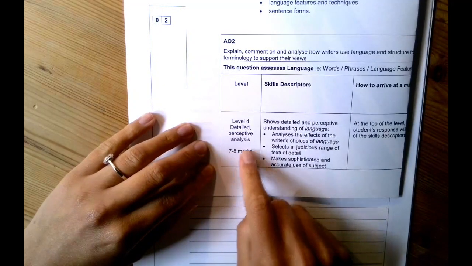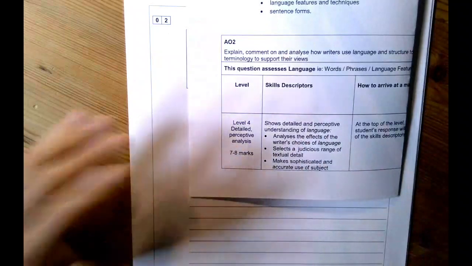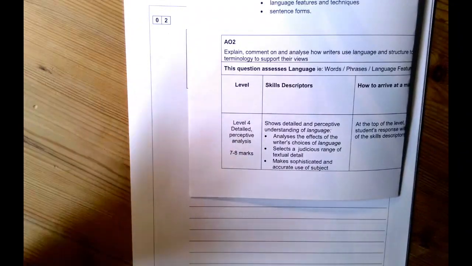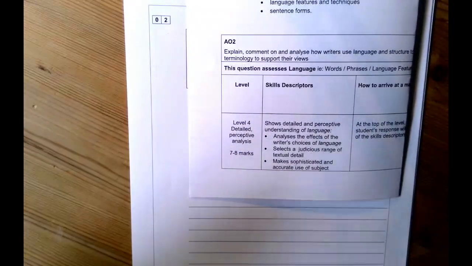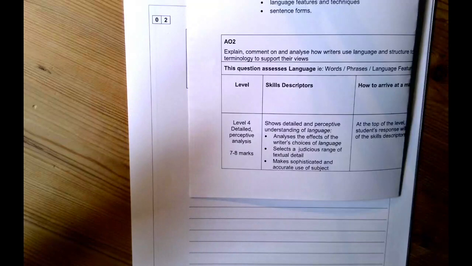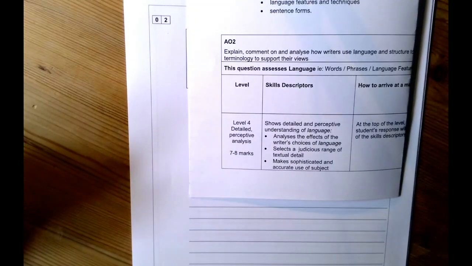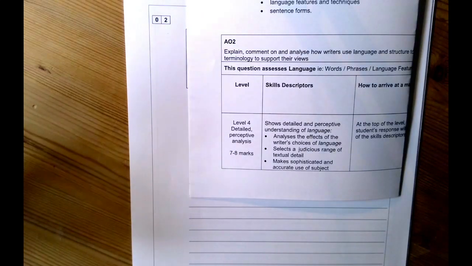So we have to show a detailed and perceptive understanding of language. To be perceptive is to not look for the obvious things, to try to find something within the language where we can make a point that's interesting, that's potentially different to other students. We're going to analyse the effects of the writer's choices of language. So what effect does it have on a reader? What does it help a reader to understand or imagine?